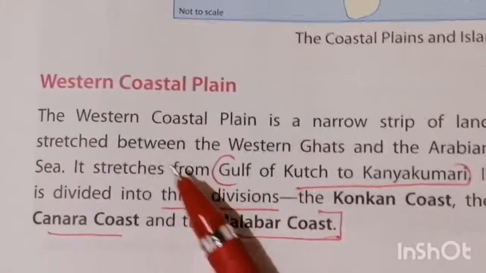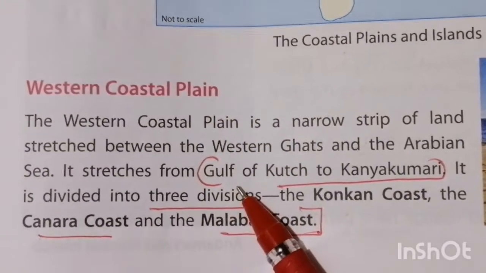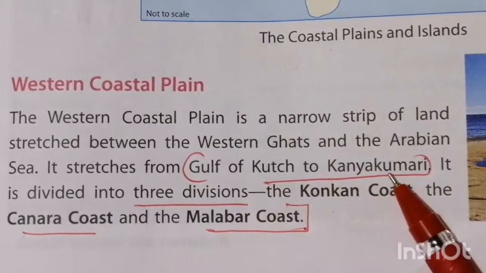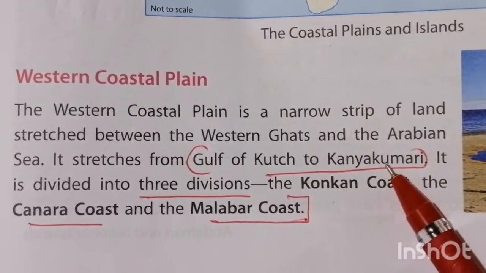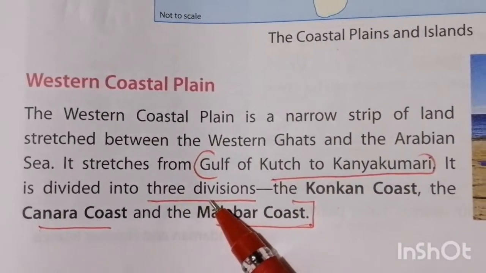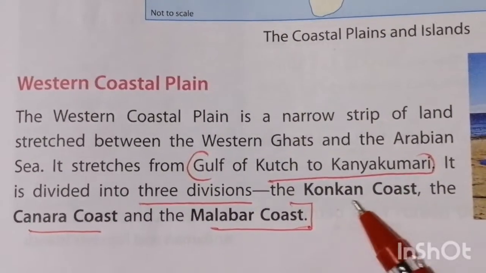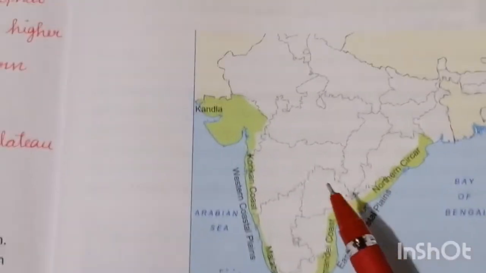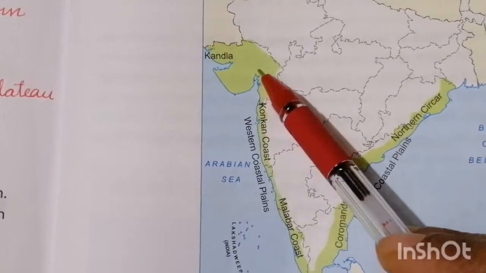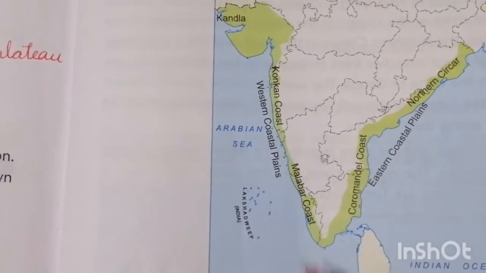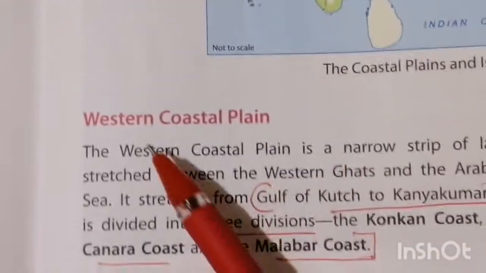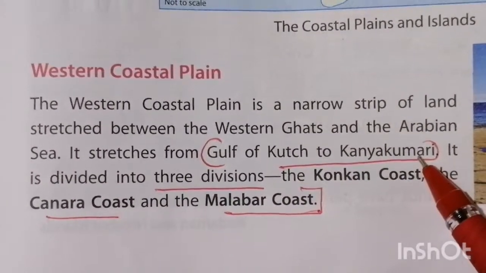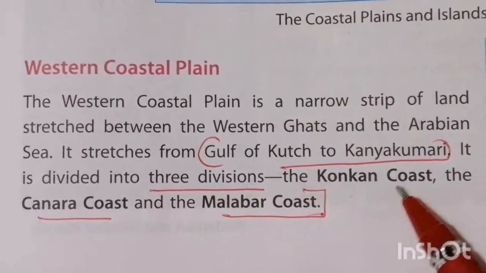Okay, so your western coastal plain stretches from Gulf of Kutch to Kanyakumari. Is it clear? And it has three divisions. So what are the divisions? Konkan coast, Canara coast and Malabar coast. Three divisions. Okay. So western coast starts from Gulf of Kutch to Kanyakumari. It has three divisions. What are the divisions?